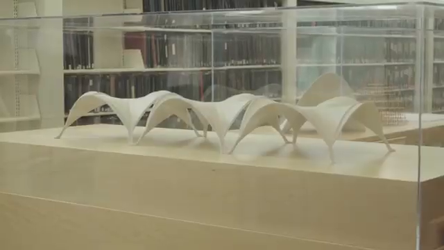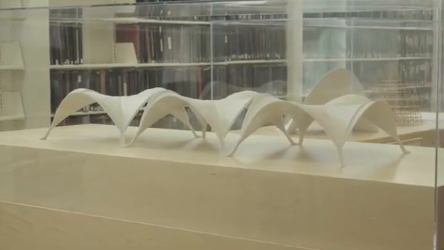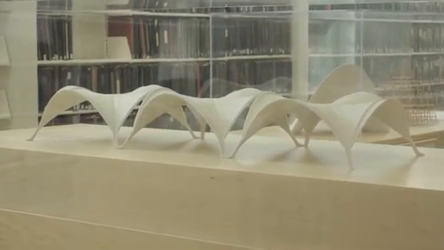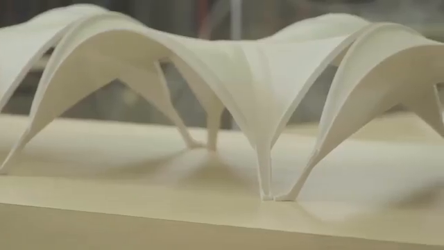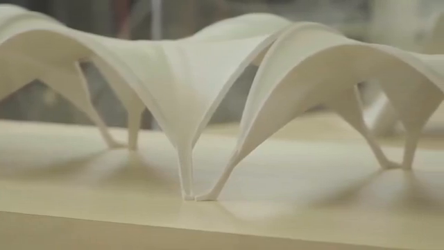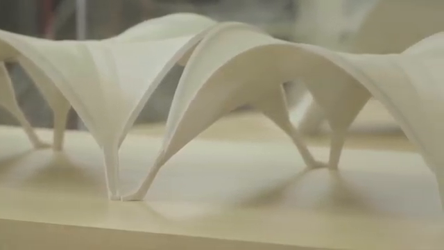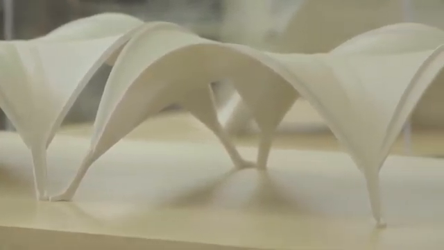Hello and welcome to the lecture on Félix Candela and the hyperbolic paraboloid. Today we're filming in the Engineering School Library at Princeton University, where behind me you see some of the models that students made back in 2008 about the structures of Félix Candela. These models traveled to several art museums to illustrate the idea that structural engineering can be a form of art.